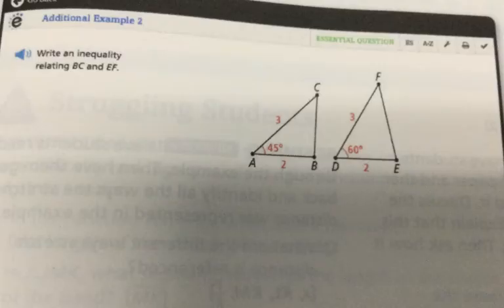Okay, so you're going to have quite a few problems that kind of look like this. So you can see I've got two triangles. They have two shared side lengths. You see how AC is 3 and DF is 3, and then we have AB is 2 and DE is 2. So you have a triangle with two shared side lengths.